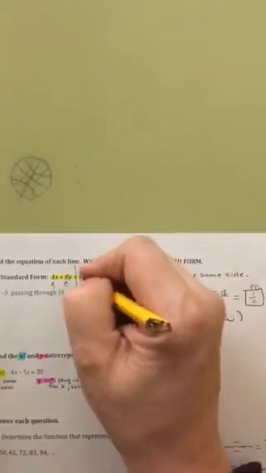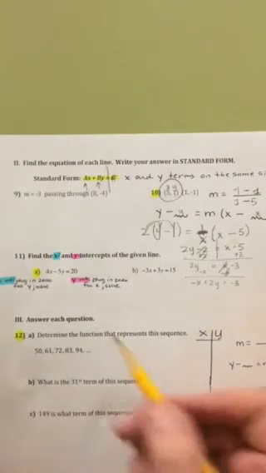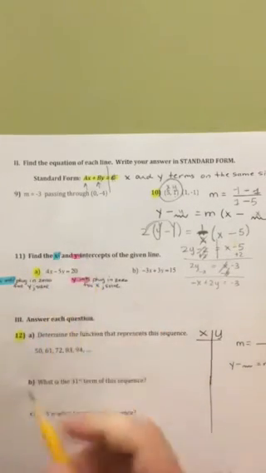Notice x, y equals a number. X, y equals, and c is always going to be a number. Done. What we did yesterday was a different skill involving finding the x and y intercepts.